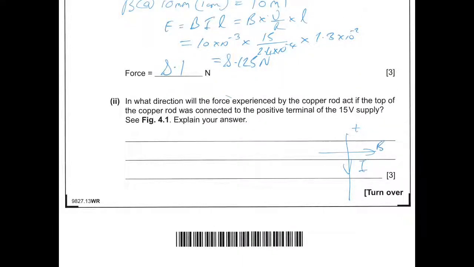B is like that, I is like that, and we now need to do left-hand rule for that. So pointing finger straight across this way, second finger down like that, and when you get your left hand into that position, you should find your thumb is pointing straight up out of the page, and so that is what we need to do. So establish a diagram.